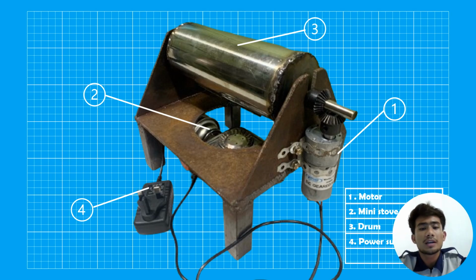Next, this is my mini drum coffee roaster. There are four main components. The first one is the motor, the second one is the mini stove, the fourth one is the power supply, and the last one is the drum.